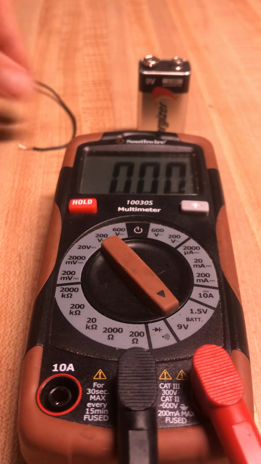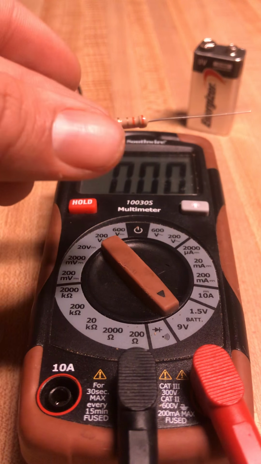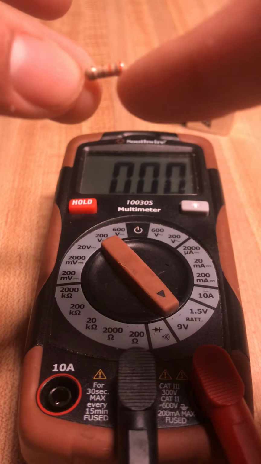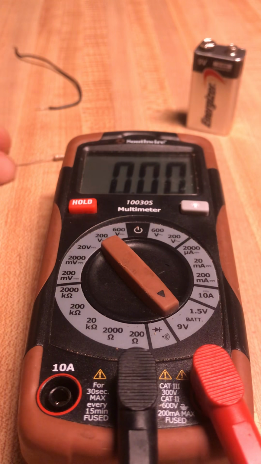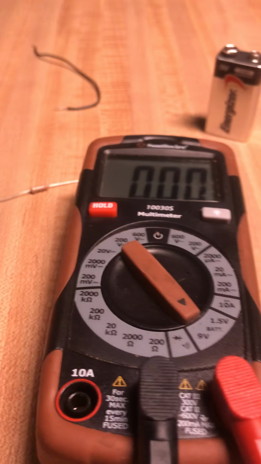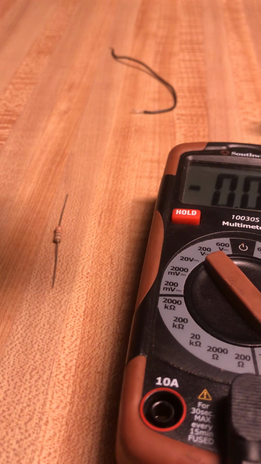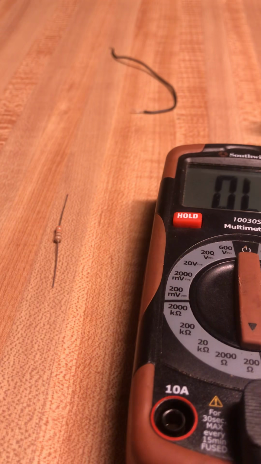Next, we'll measure resistance, and this is a 3.6 ohm resistor. You tell this by the color codes on the resistor itself. So we'll see how accurate that is. Switch your multimeter to, we'll just go 200 ohms.